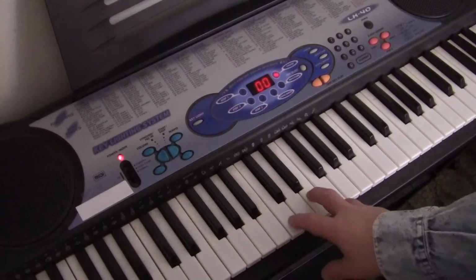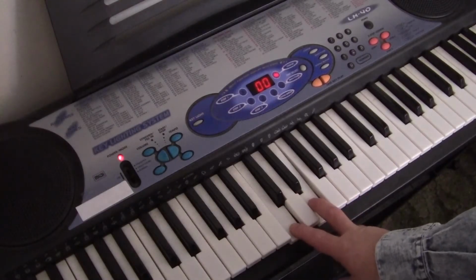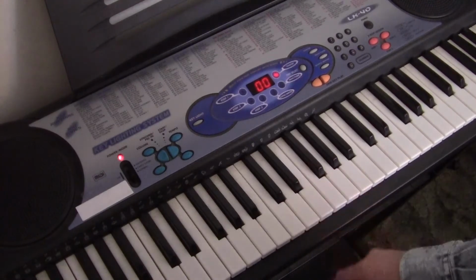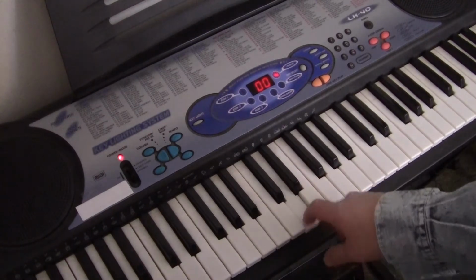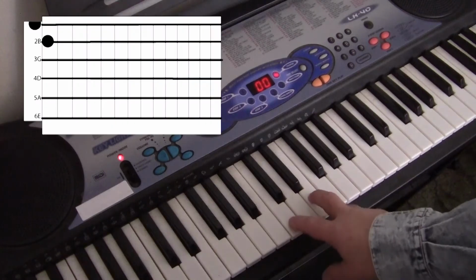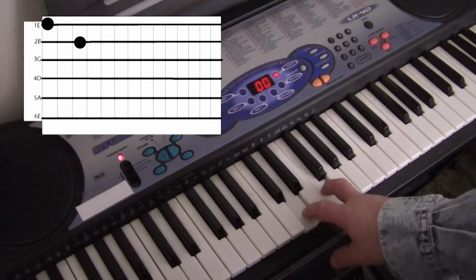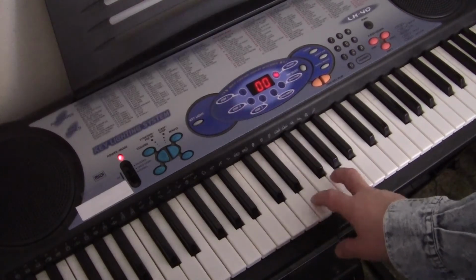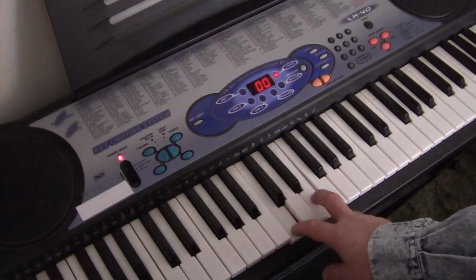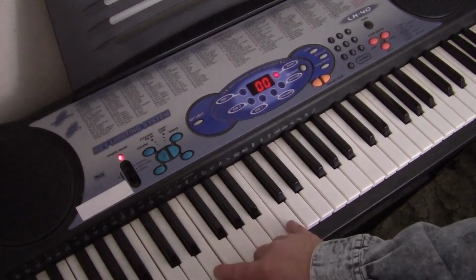Adding thirds above a tone like that is called harmonizing the melody. If this were the melody, this would be a way to harmonize the melody. It's not the only way to do it. We can invert this. Let's put this third down here.